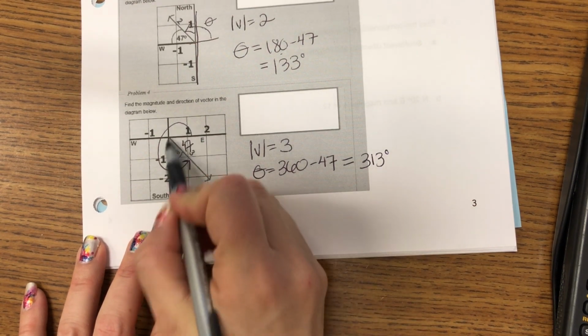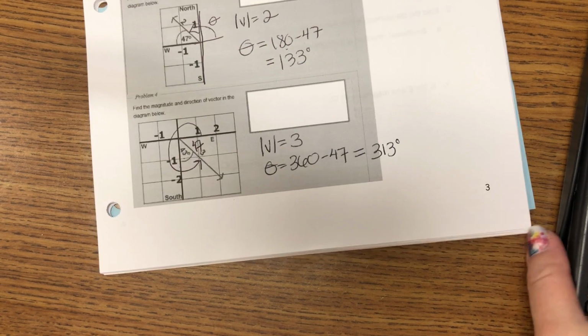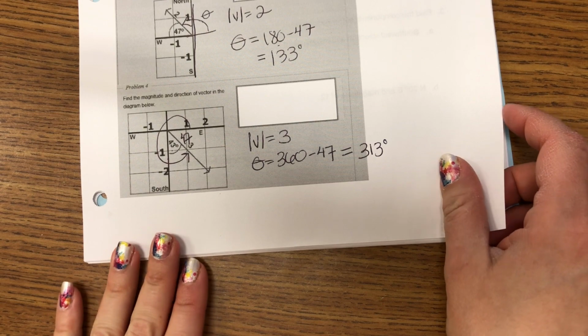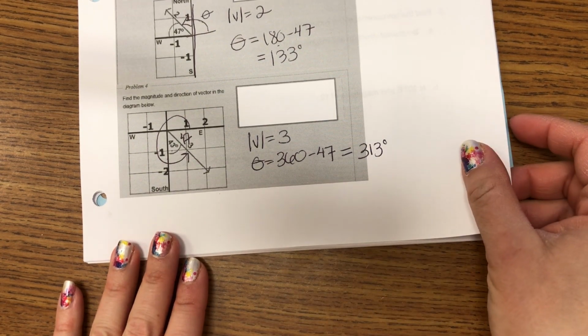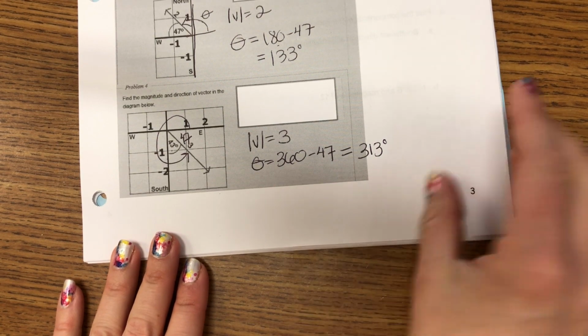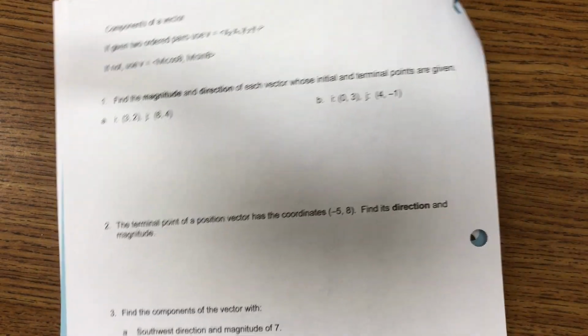You technically could have done 270 plus 43, but that is not a habit I like to promote. I will never ever use the 90 or the 270 unless I absolutely have to. The reference angle should always be with the x-axis. All right, go to page 4.